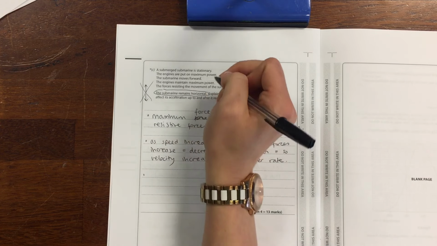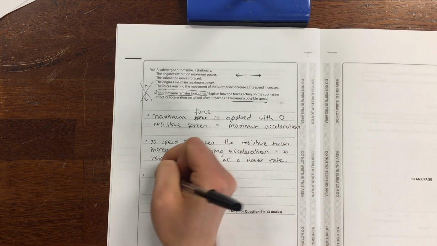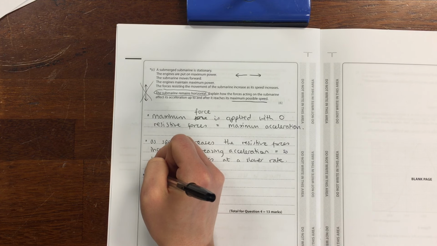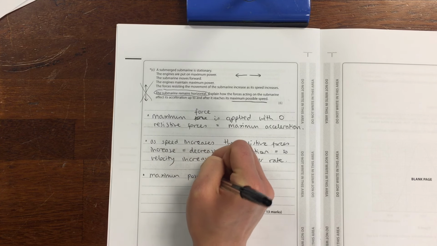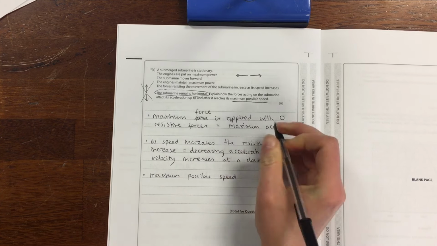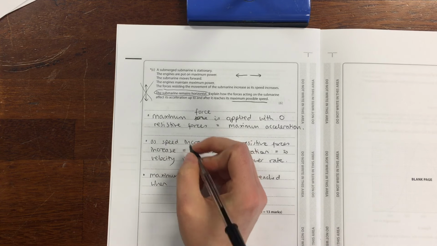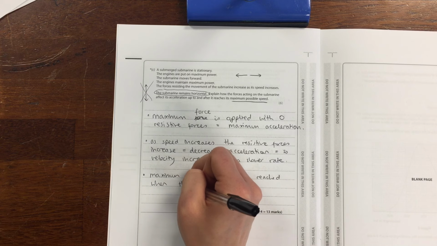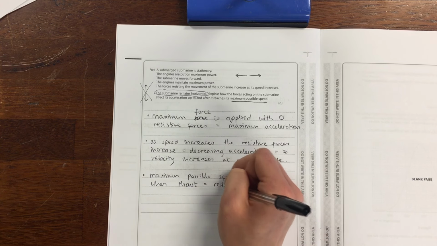So finally, we know it's going to reach its maximal possible speed. So where this happens, maximum possible speed is reached when the thrust, the forwards force, equals the resistive forces.